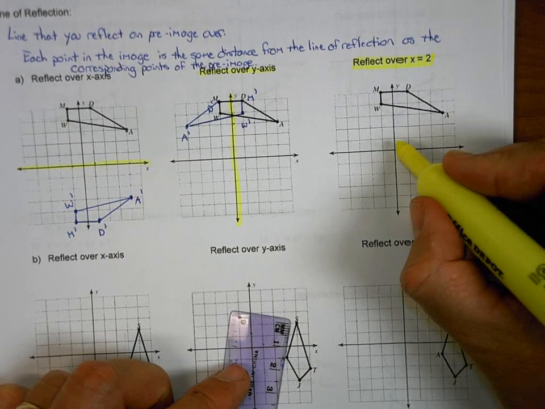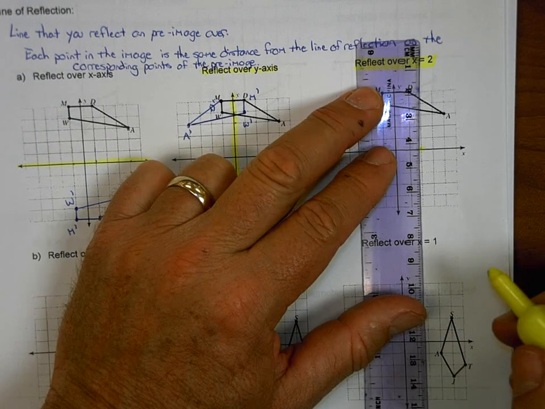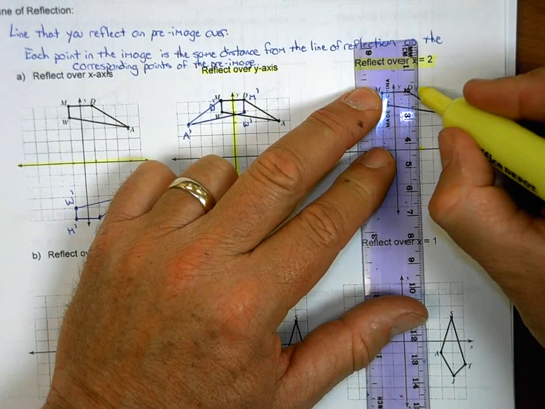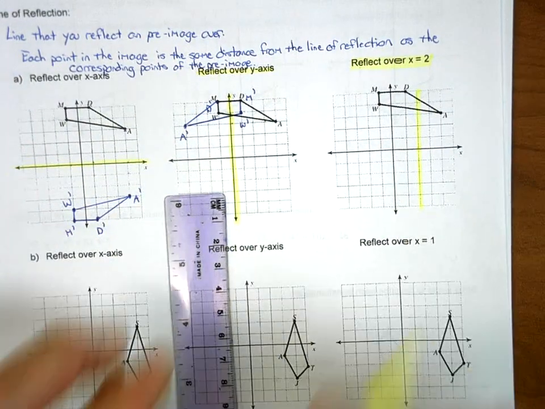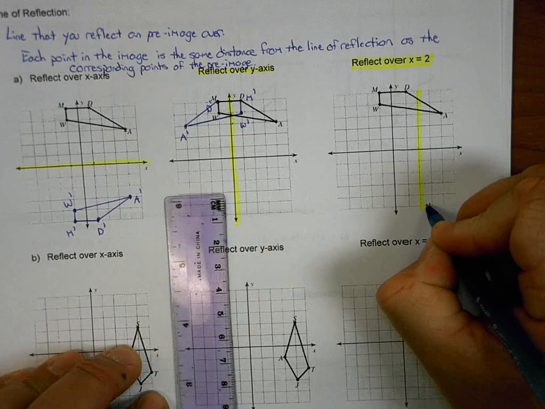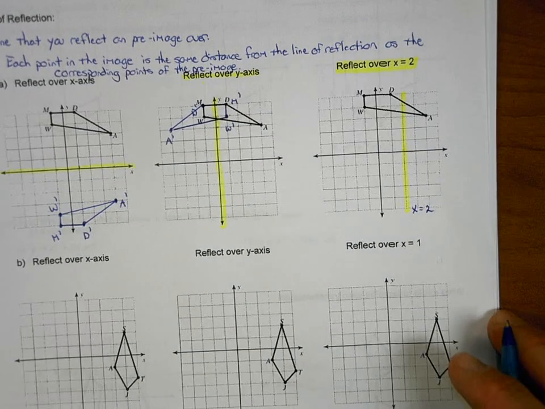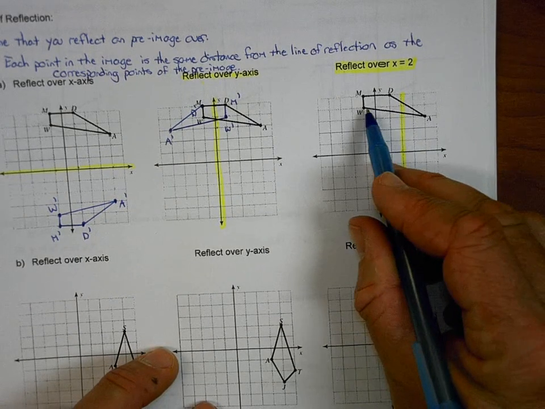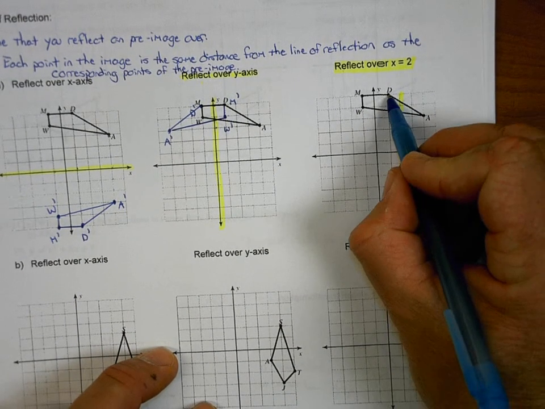Well, we go to the x-axis, 1, 2, and I draw a line that's always going to go through x equals 2. So that line right there that is highlighted, that's the line that makes up the equation x equals 2. That's my line of reflection. So what I do now is reflect each point from one side of my line of reflection to the other side. So let's start with D.